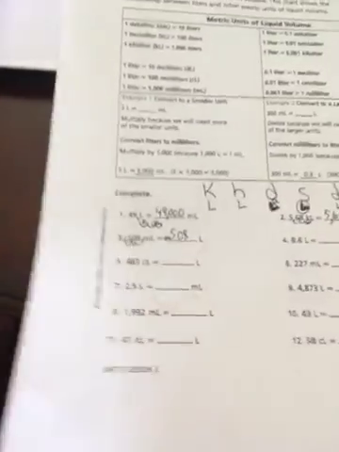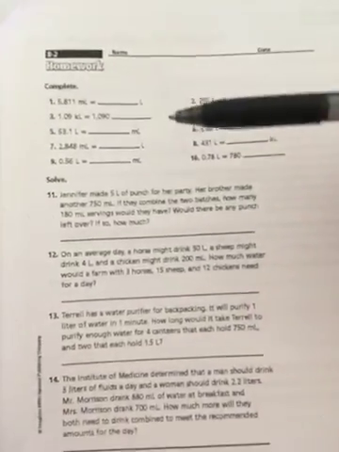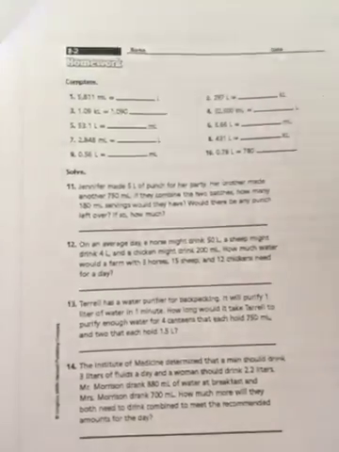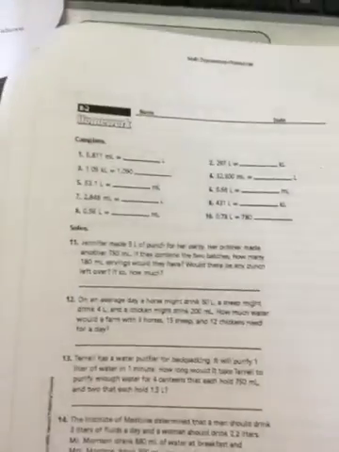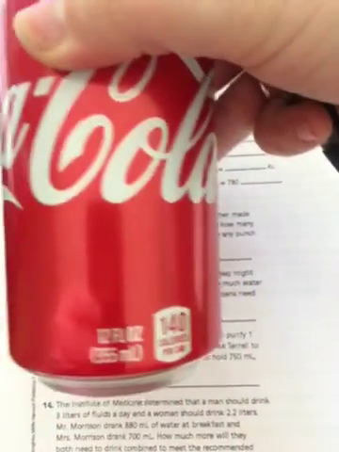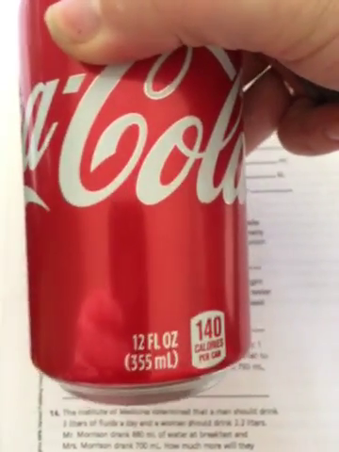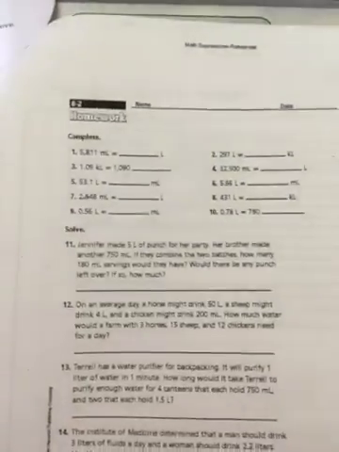All right, tonight's homework, and maybe you'll get a chance to do it in class, is this page. You will have a Google form to fill out, and you will also be doing a search around your house. Like I said, just like I found this Coke can, you're going to find 3 items in your house that hold liquid volume.